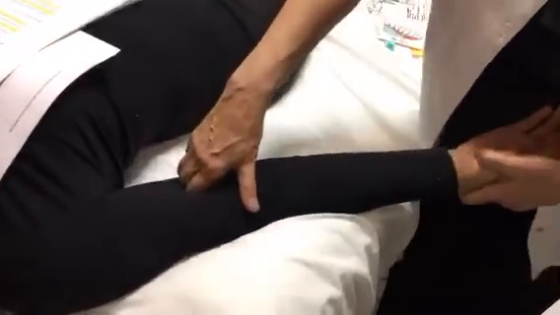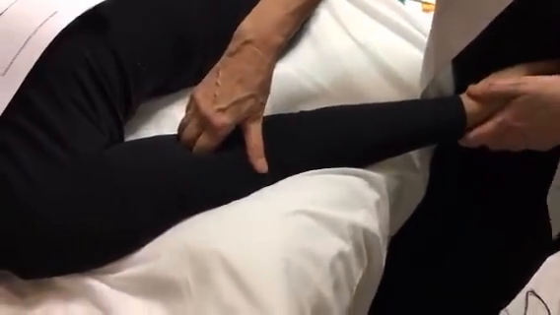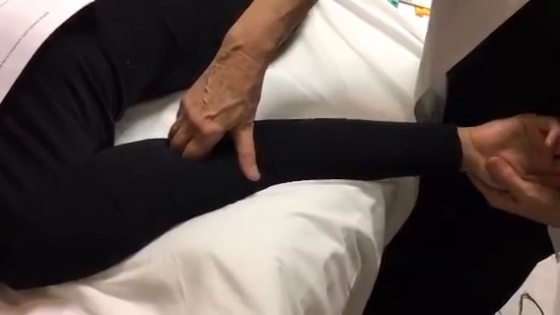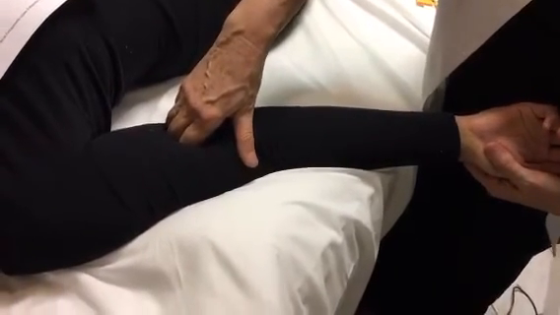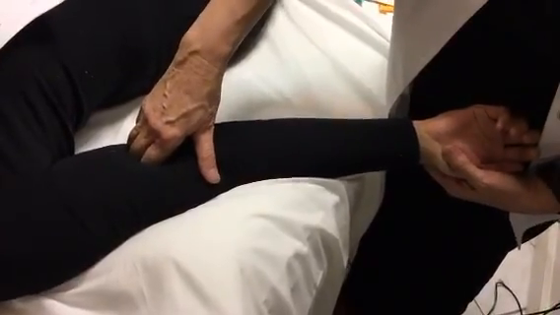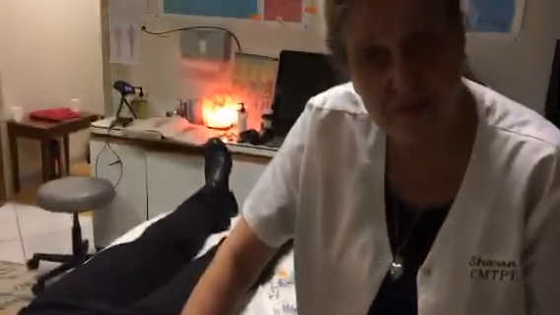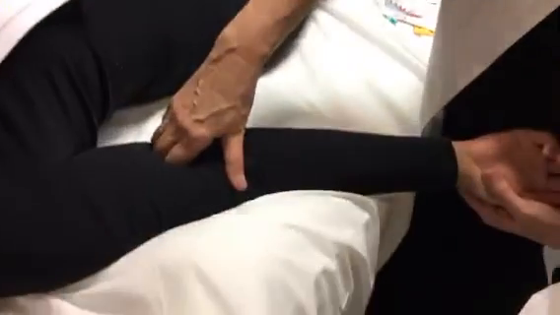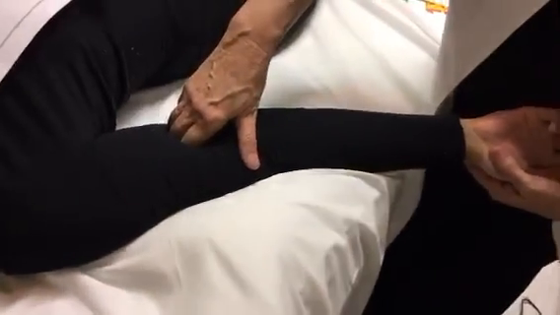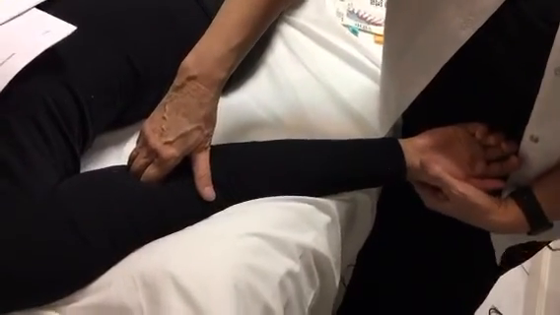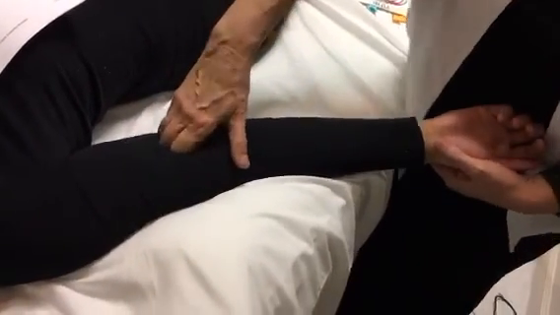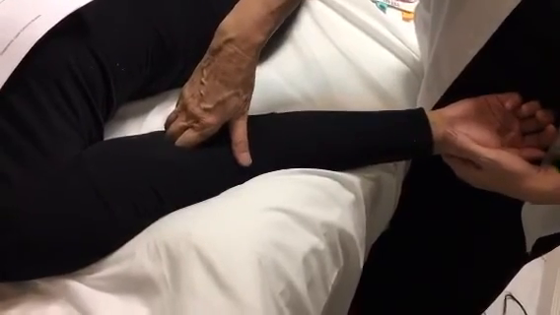Okay, so we're going to take a look at the triceps right here. We're looking for a painful spot, or pain, and we're looking for a taut band, a taut muscle. So you're feeling some pain, Stephanie? Yeah, my hand went numb. And it can cause radial nerve compression.